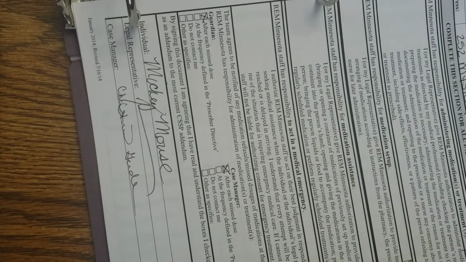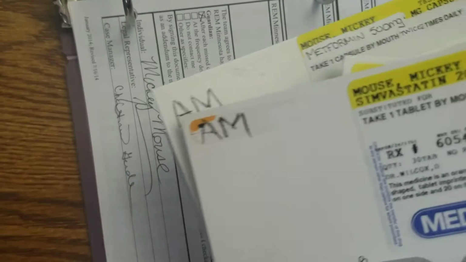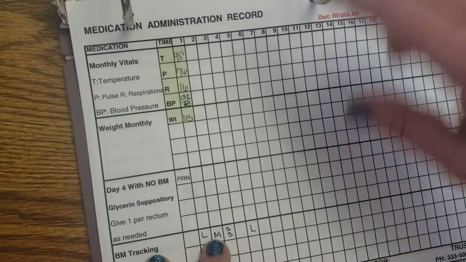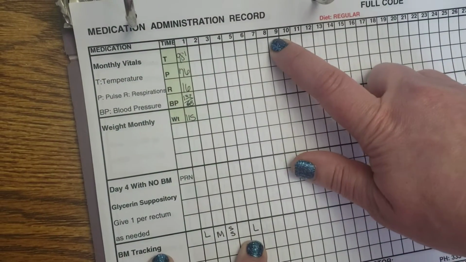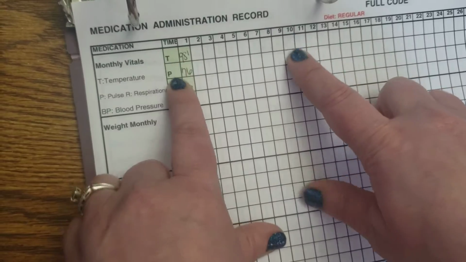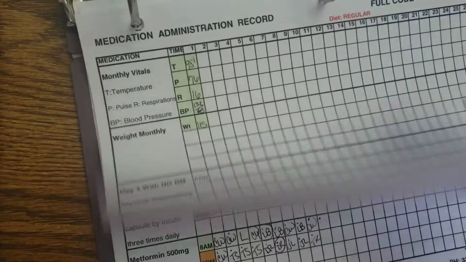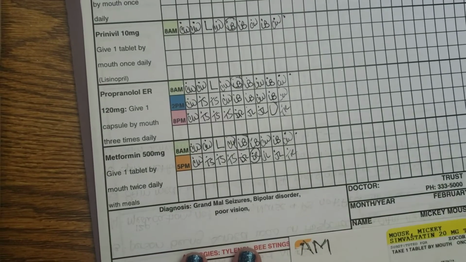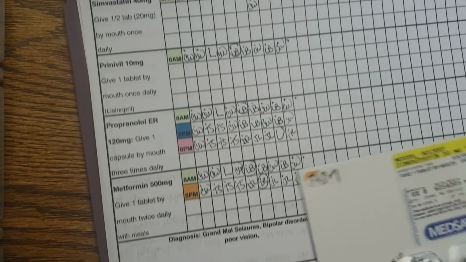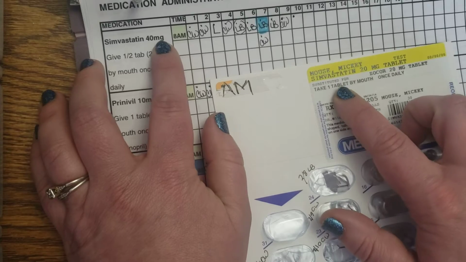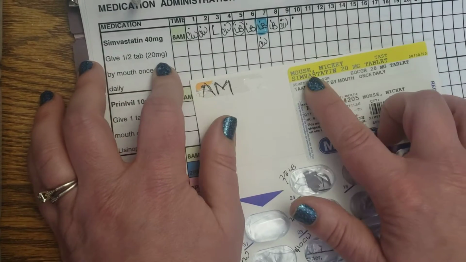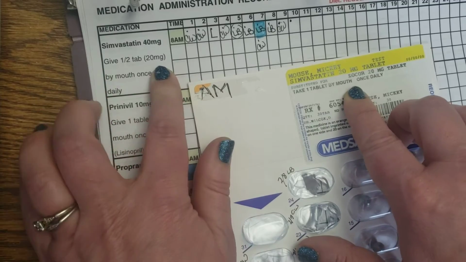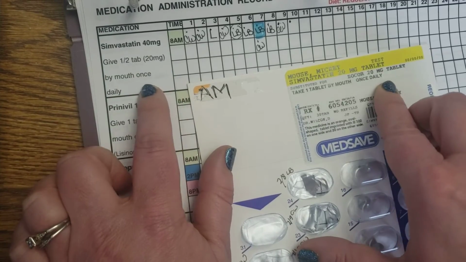On our third check, we're going to flip these all over again. And we're going to do the same process, but a slightly bit different. So again, we're going to check. We're on the 10th. We're looking for AM. So here we go. We're going to start with the name. Mickey Mouse. Simvastatin 40 milligrams, give a half tablet equal 20. Simvastatin 20 milligrams, give a whole tablet by mouth, once daily.